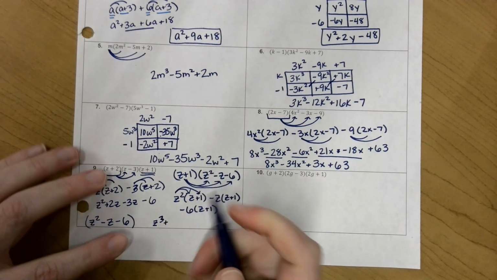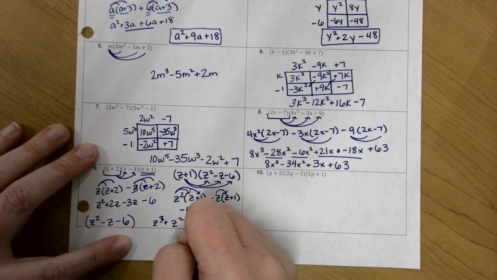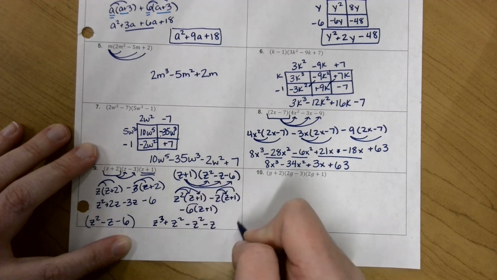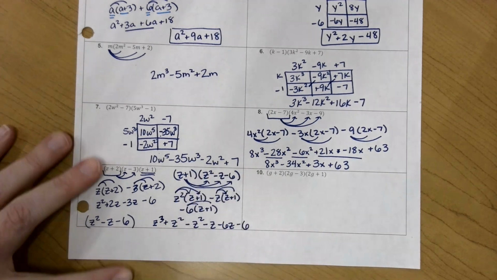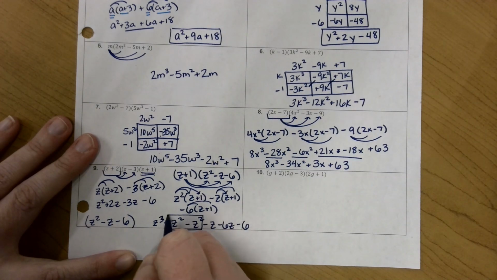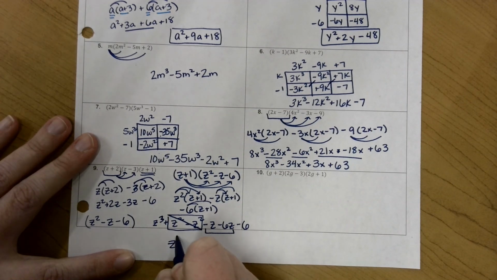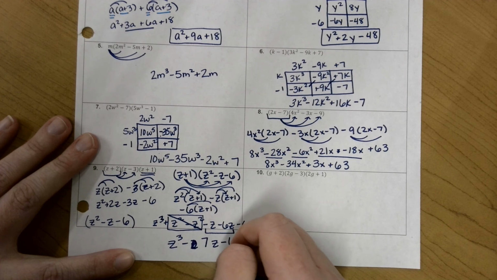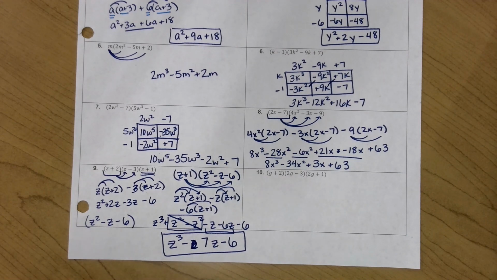So z squared times z is z cubed. Z squared times 1 is z squared. Negative z times z is negative z squared. Negative z times 1 is negative z. Negative 6 times z is negative 6z. And negative 6 times 1 is negative 6. And when I combine like terms, these cancel, these combine, and my final answer is z cubed minus z, no, I'm sorry, minus 7z minus 6. I forgot I didn't combine that yet.